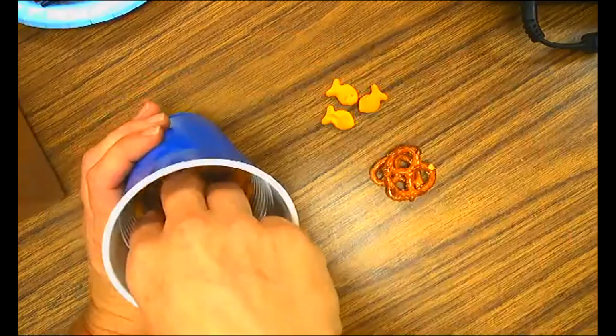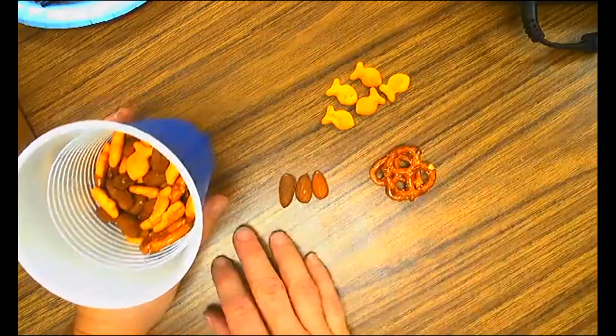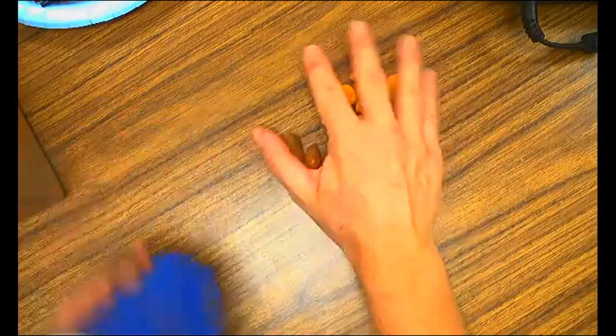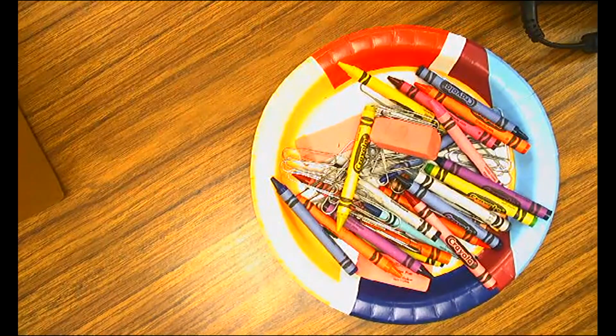Now, the goldfish didn't change their flavor. They didn't change their shape or anything. They kept all of their physical properties. That's more like first or second grade, maybe third grade science. In fourth grade, we talk about separating mixtures using other properties besides just those.